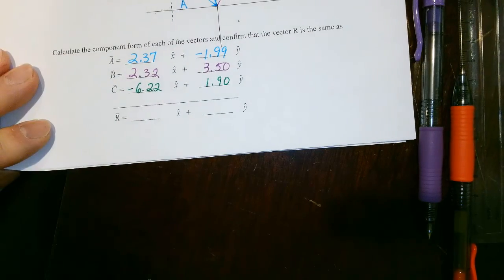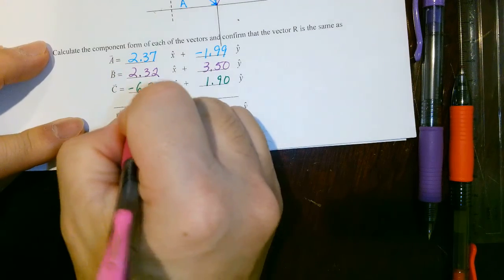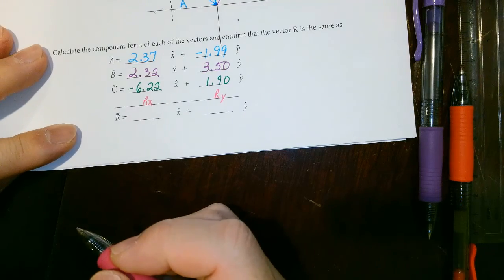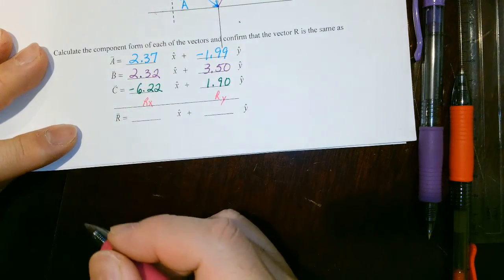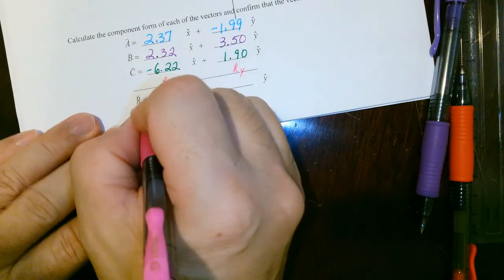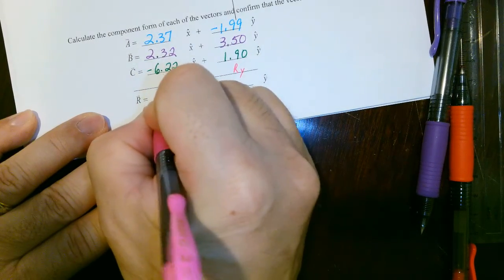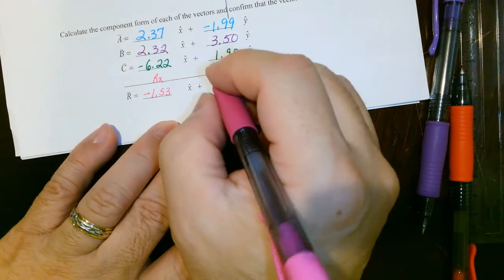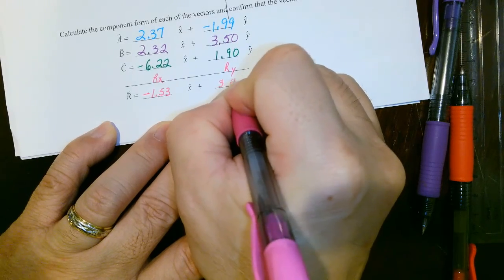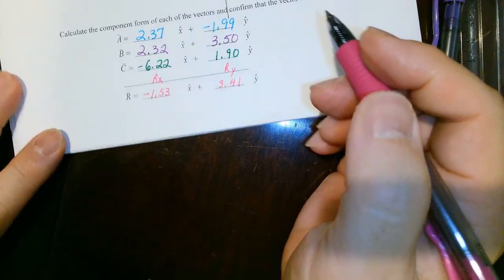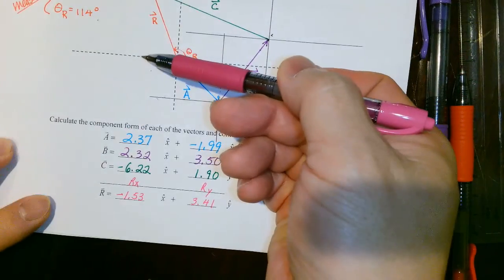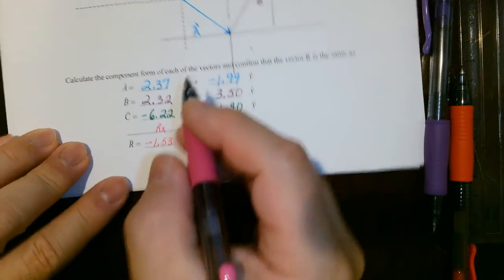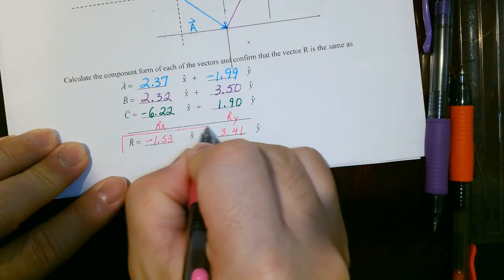So when I add all these up, I should get my Rx and then Ry respectively, okay? So when I add all these up, I think I get negative 1.53 centimeters x hat and positive 3.41 centimeters y hat. And that makes sense. Look, it looks like 1.53 and then 3.41. All right, so this is the Cartesian form of my resultant vector calculated.